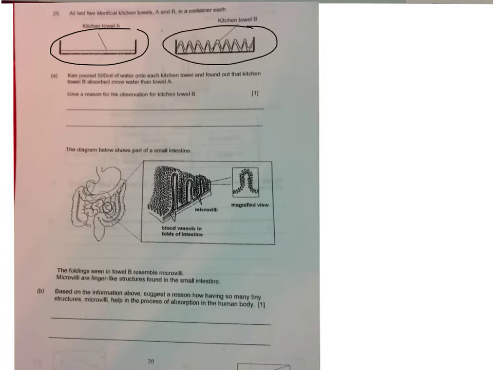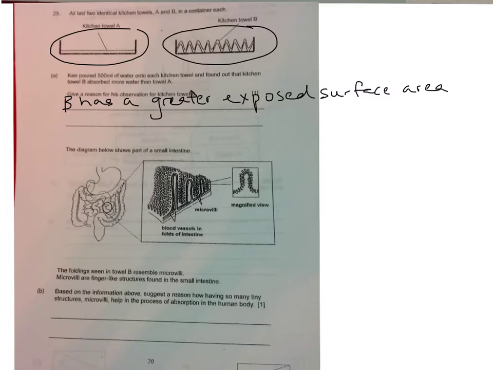So the main difference is that B has a greater exposed surface area for more water to be absorbed.